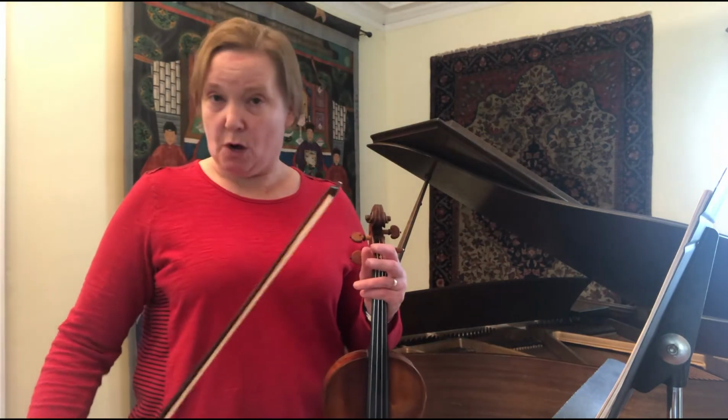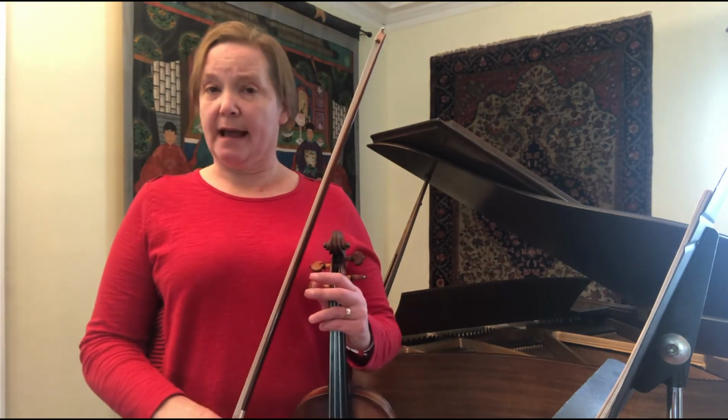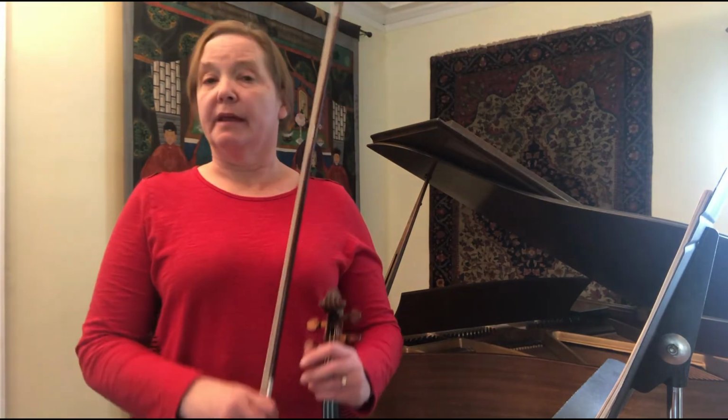So when I'm using all of my bow, and you can see that I'm pressing down really a lot and playing very fortissimo, I want you to sing with a nice big sound. No screaming. We still want to have a beautiful sound when we're singing fortissimo, but you can sing with a nice full sound.